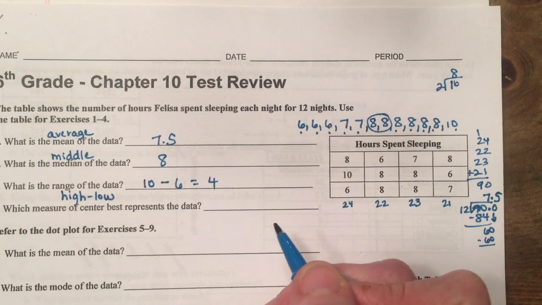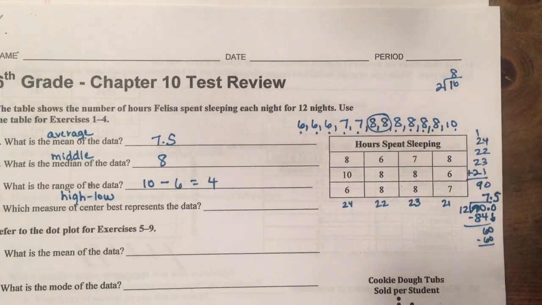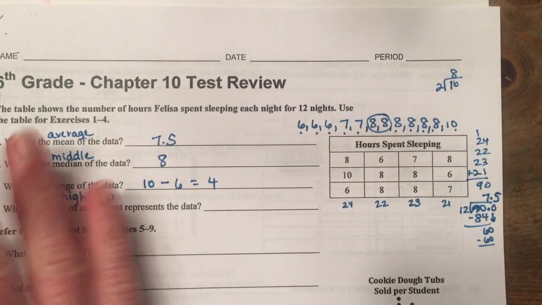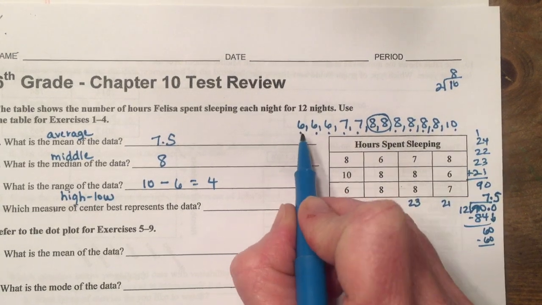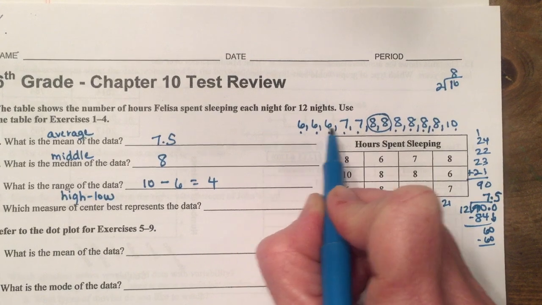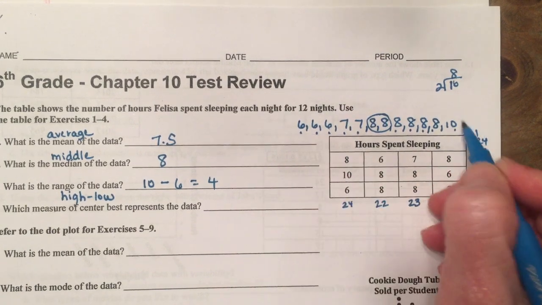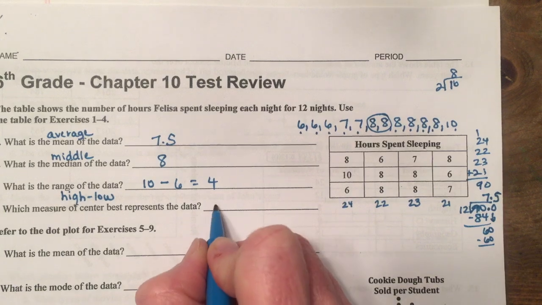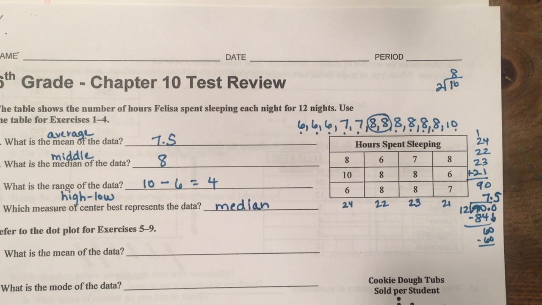Which measure of center best represents the data? All right, so I have 4 measures of center, so the mean, the median, the mode, and the range. We've talked about this in class before, but when the graph is not symmetric, then the best measure of center is going to be the median. When it is symmetric, the best measure is going to be the mean. So here I can tell that on the low end I have 3 6s, and on the high end I have 1 10. So I know that there are 3 low numbers and 1 high number. That's not going to be a symmetric graph. So this is going to be non-symmetric. So the best measure of center will be the median.